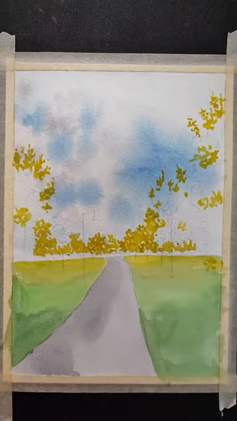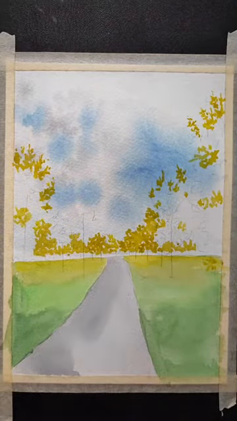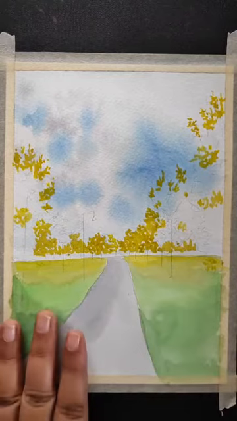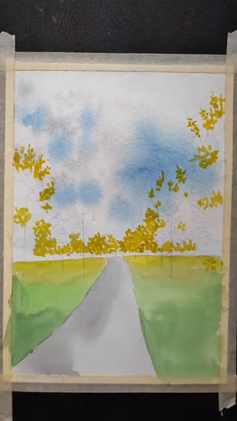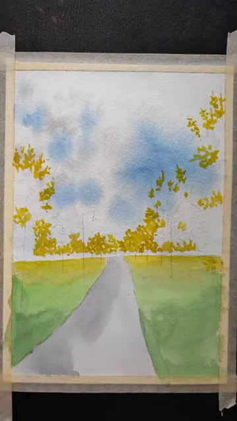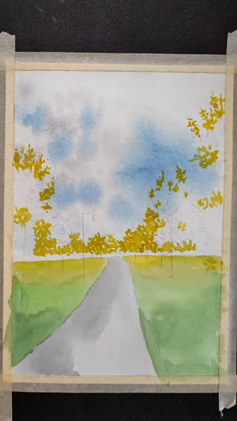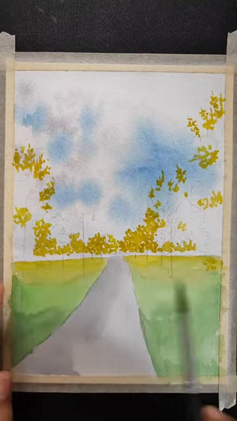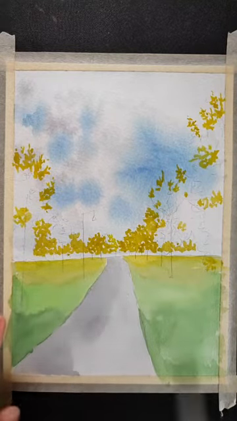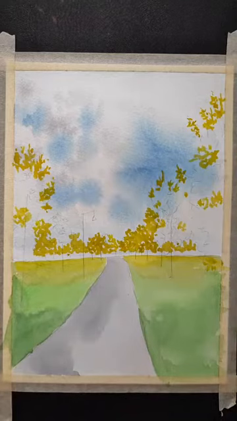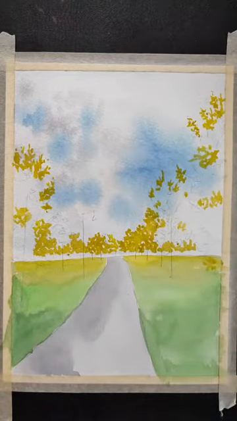Okay, on to, let's see if this portion is dried. Okay, the bottom has dried. So what I'm going to do is, before I get into more foliage, I am going to go and put in the shadow. So remember the shadow? The trees have cast a lot of shadow over here. We're going to get that shadow in by getting our gray ready.